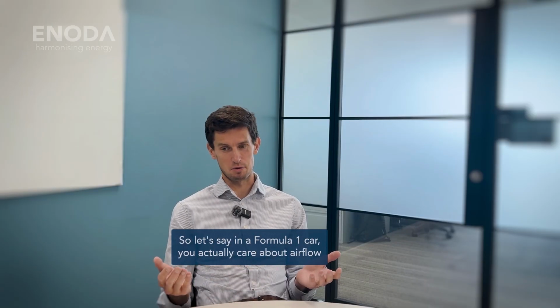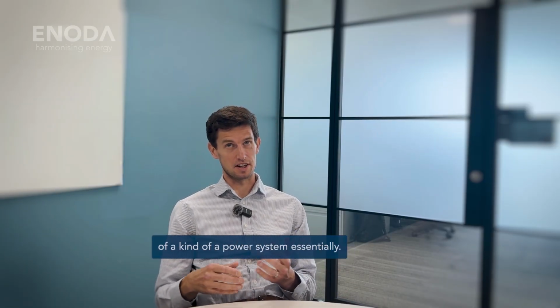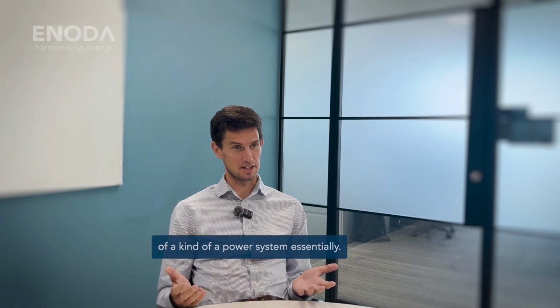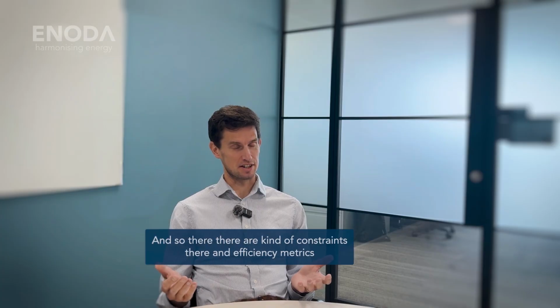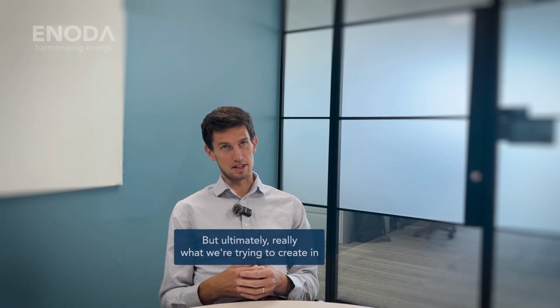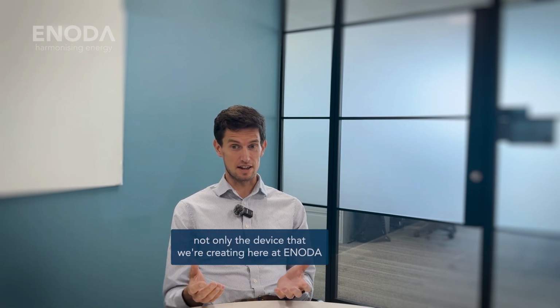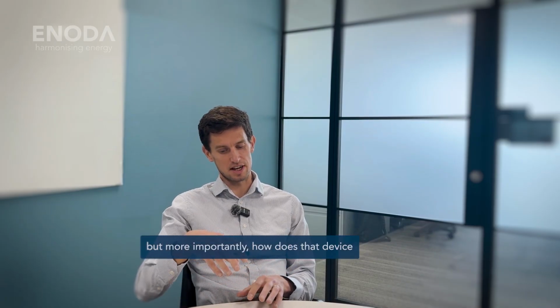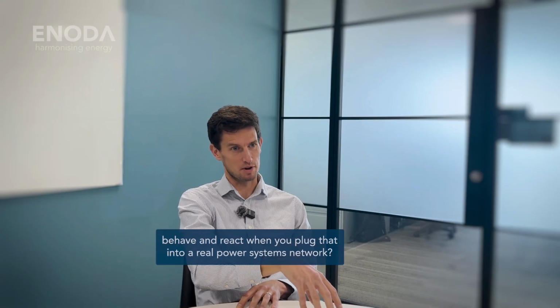So let's say in a Formula One car, you care about airflow and downforce. For us, we're concerned about the performance of a power system, and so there are constraints there and efficiency metrics associated with that. But ultimately, what we're trying to create in the digital twin is a virtual representation of not only the device that we're creating here at Inoda, but more importantly, how that device behaves and reacts when you plug it into a real power systems network.